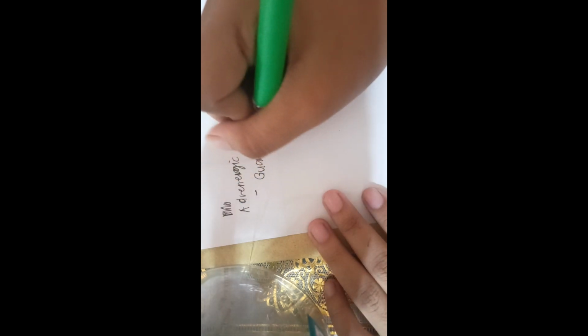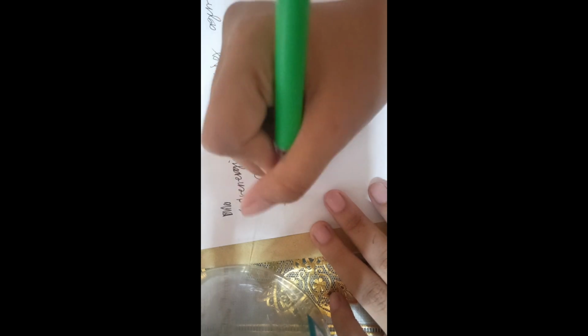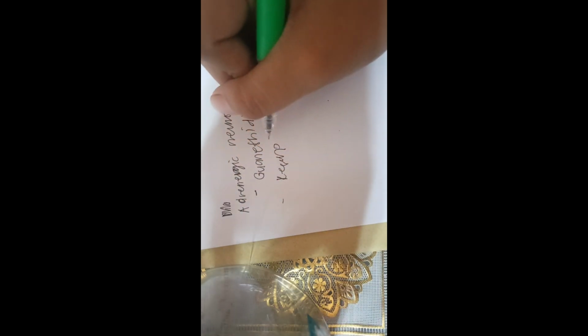So clonidine and methyldopa both activate alpha 2 adrenoceptors. Another classification is diuretics. Nope, not diuretics. Let's move to the adrenergic neuron blocking agents. Under it, we have the drugs named guanethidine and reserpine.